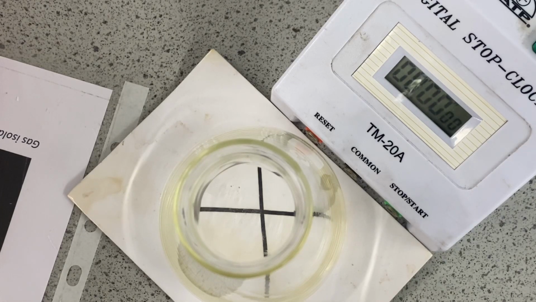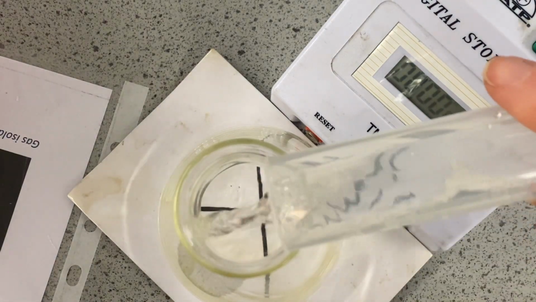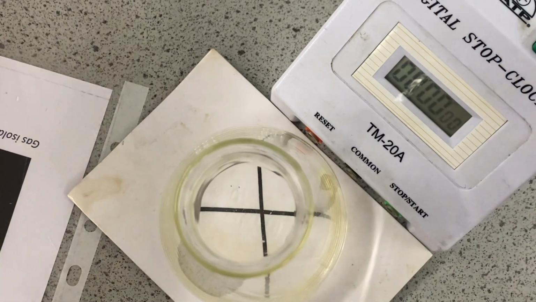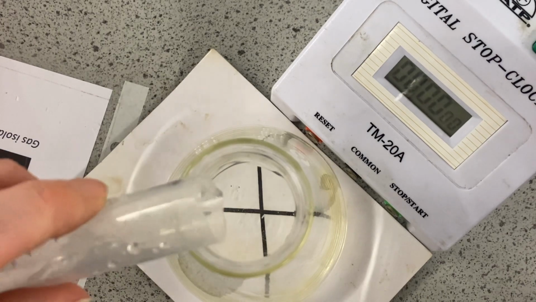Okay, so our reactants are now at the correct temperature. We're going to start with our room temperature reactants, and at room temperature we are currently at 23 degrees. I'm going to pour the acid into the flask here, ready, and as soon as I've put in the sodium thiosulfate, we're going to start the clock.